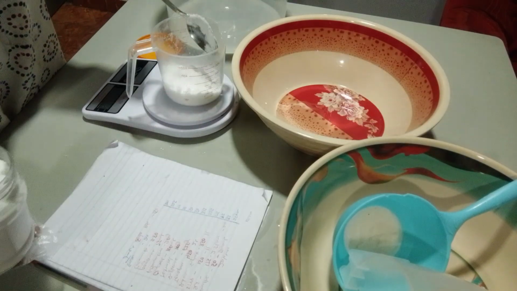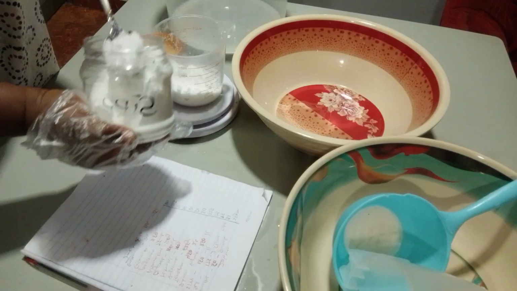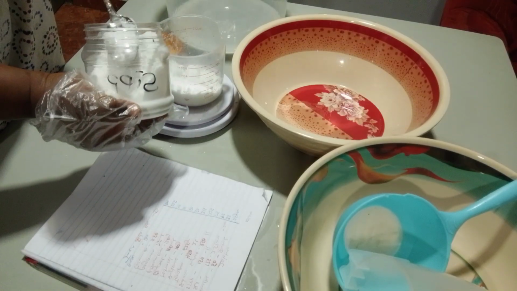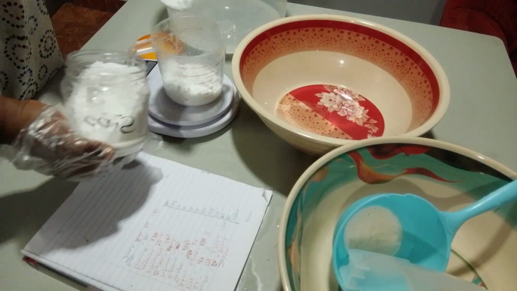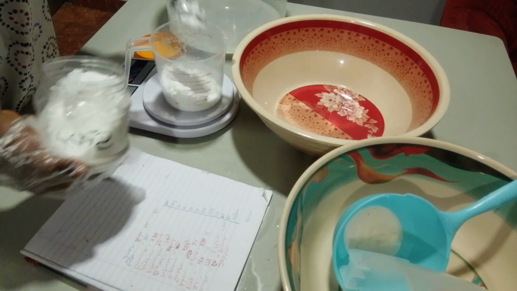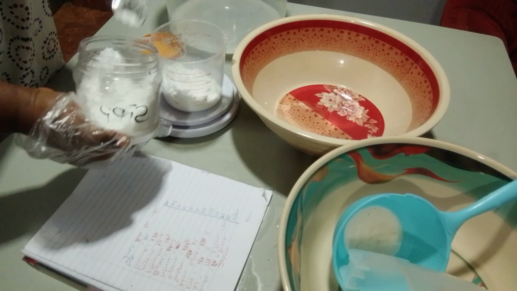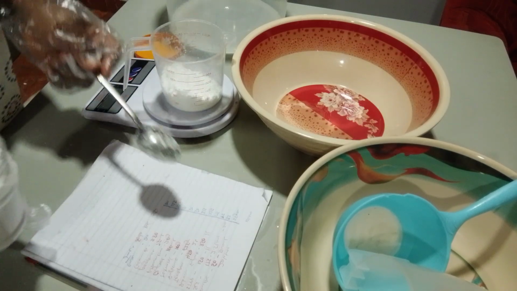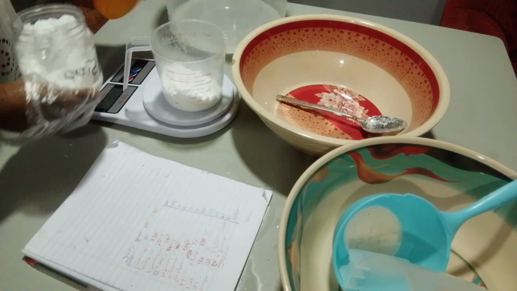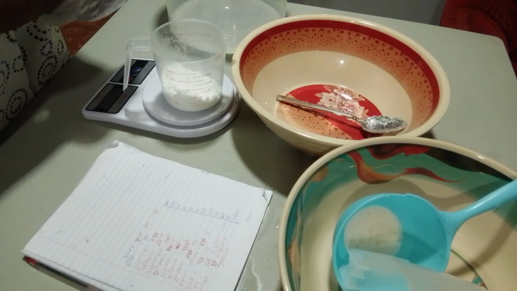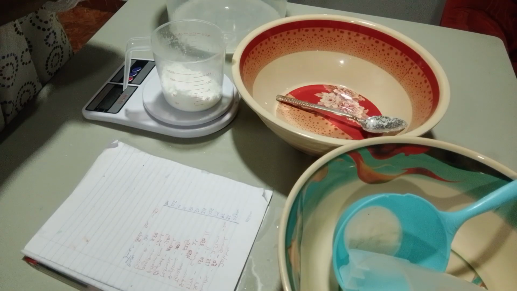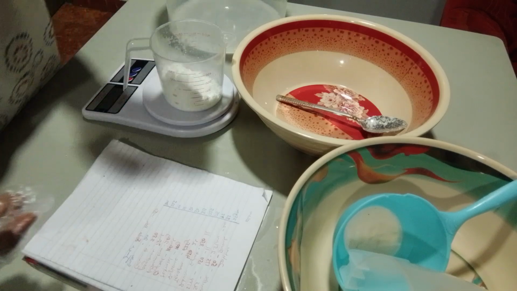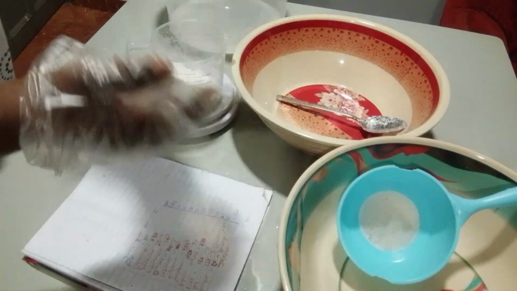150. I'm going to mix the STPP, 150 grams, with 1 liter of water. This is 1 liter.